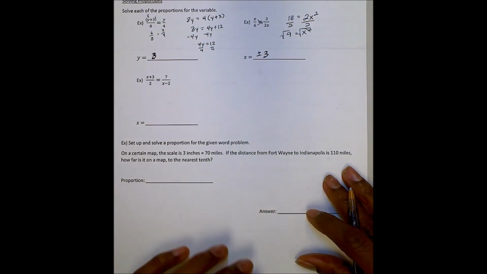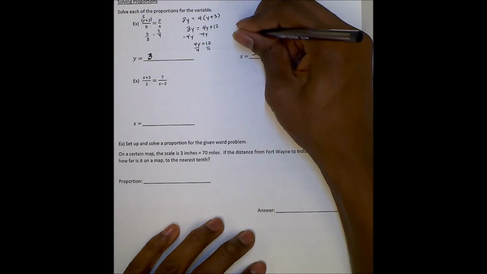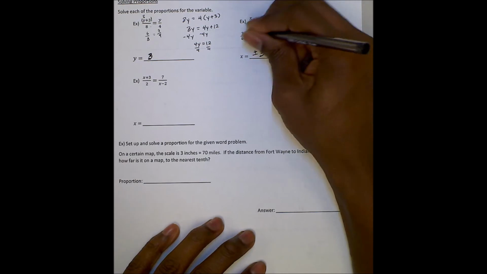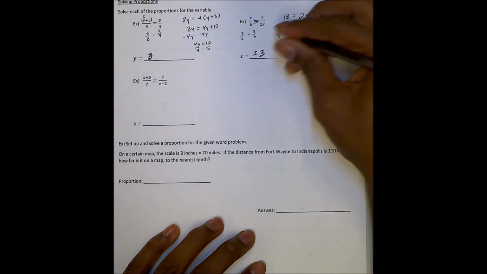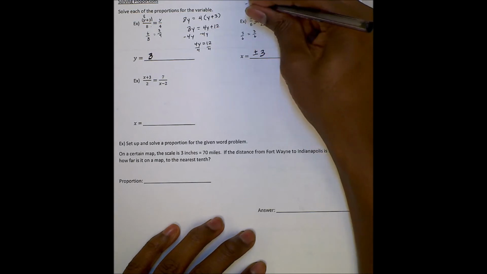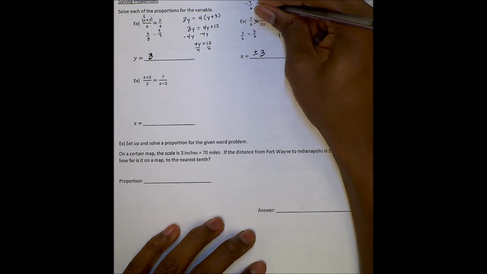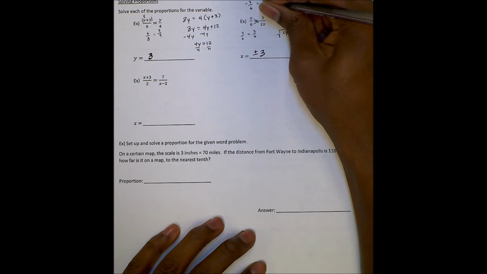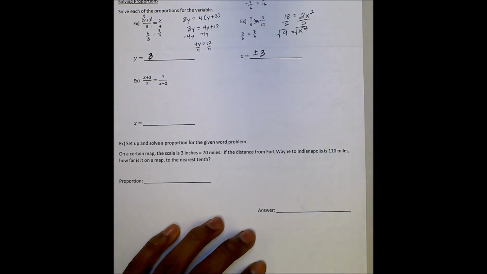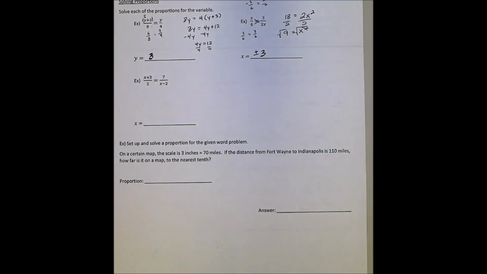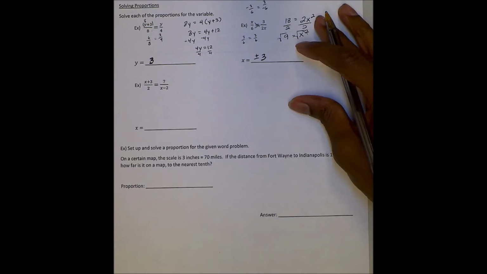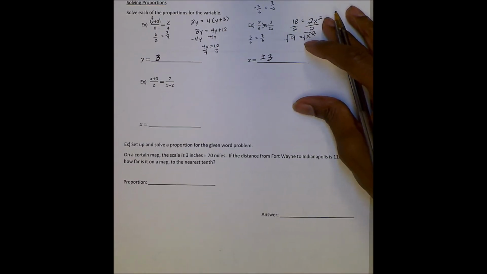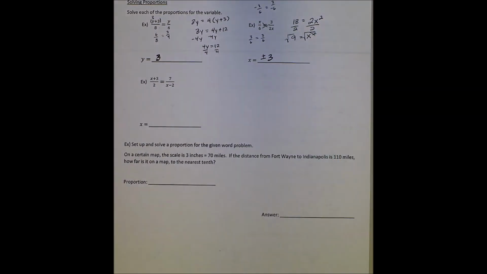Okay, same here. If we put 3 over 6, is that the same as 3 over 6? Gets the same number. Yes. If we put negative 3 over 6, is that going to be the same as 3 over negative 6? And you see that it is. It's the same thing. Okay, they're both negative 1/2. Okay, so when we plug these in, they should make it true.